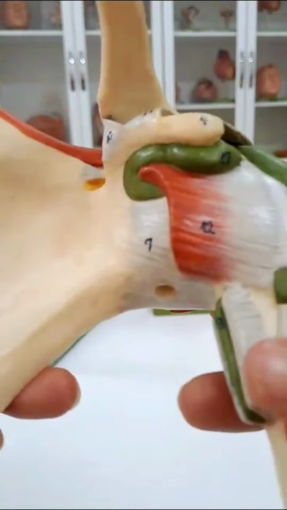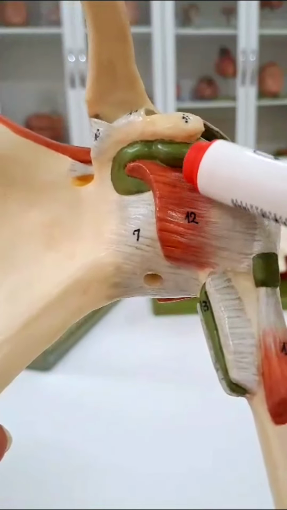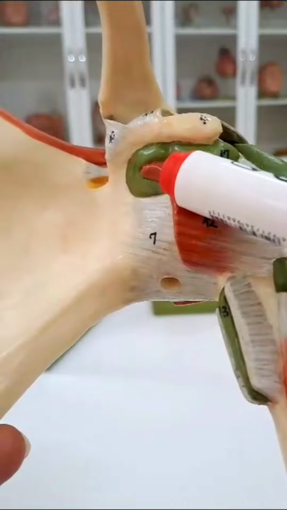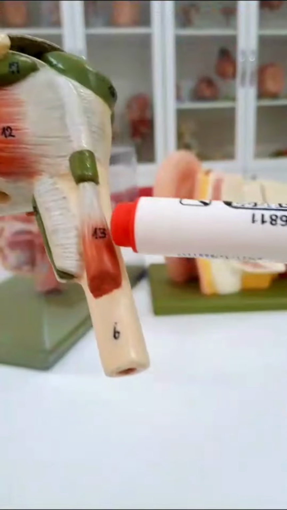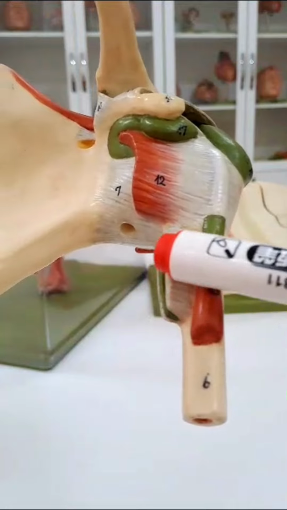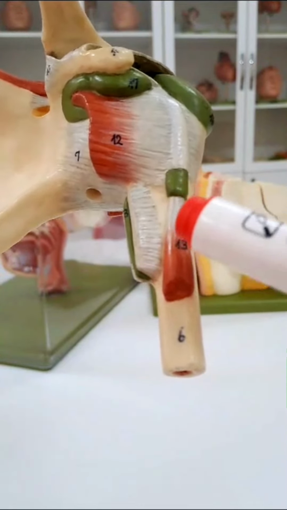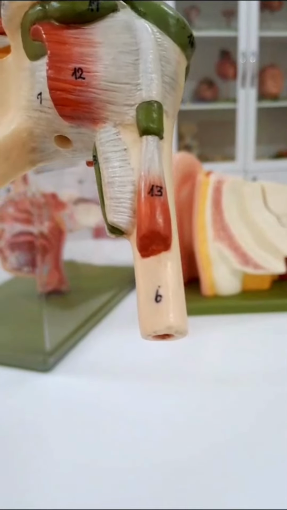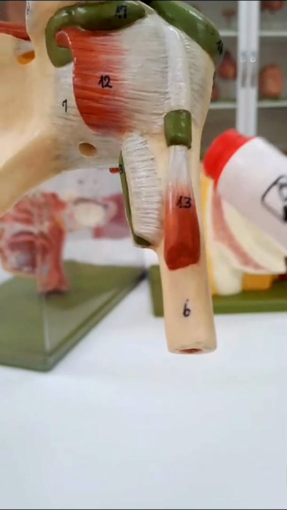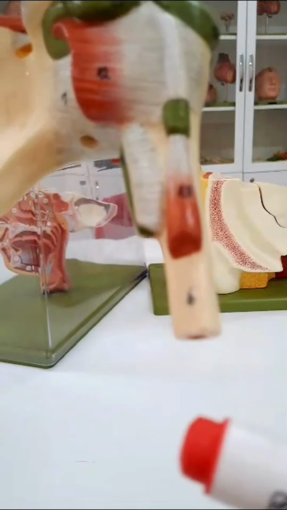Now if you look here, this muscle is called the subscapularis muscle. If you move here, this is your humerus bone. This muscle is the long head of the biceps brachii muscle, and you know the biceps brachii is an anterior compartment muscle of your arm.